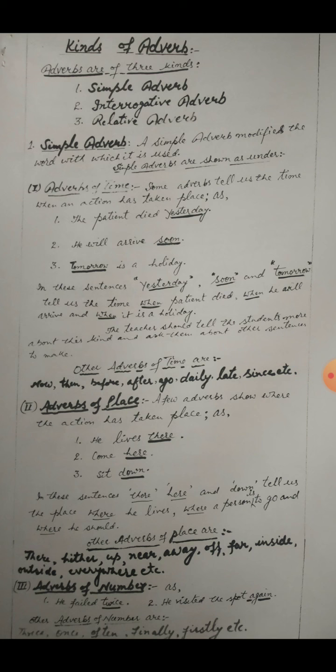Second one is adverbs of place. He lives there. Come here. Sit down. There, here, down tell us the place where he lives, where a person is to go, and where he should sit.